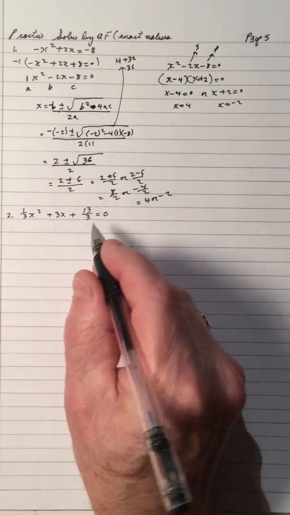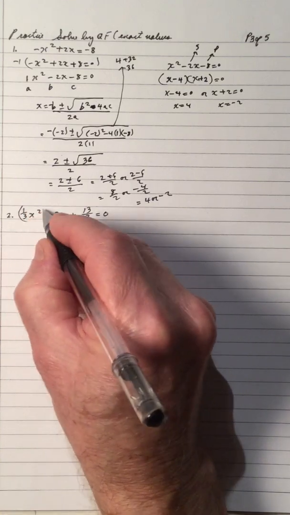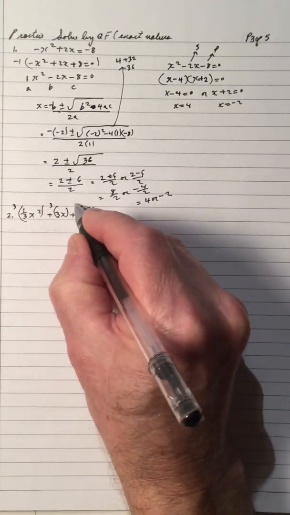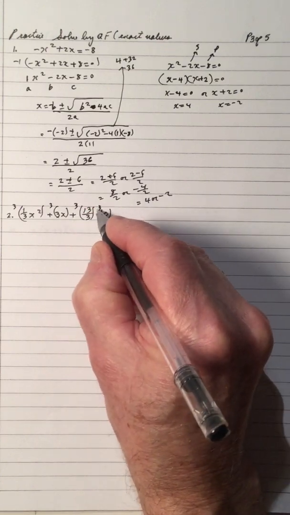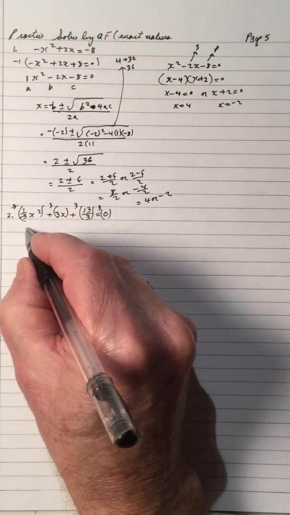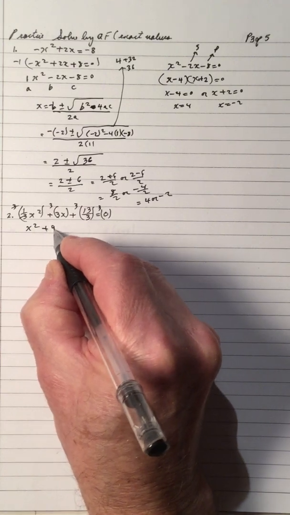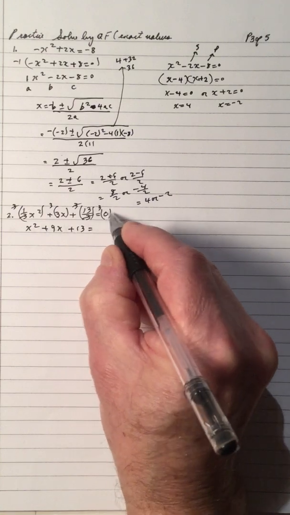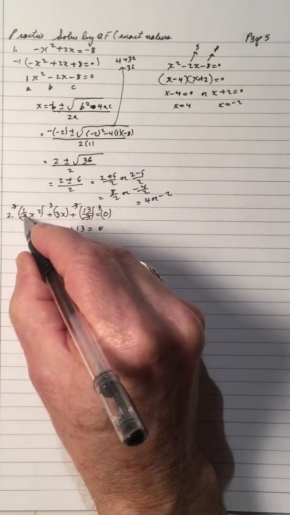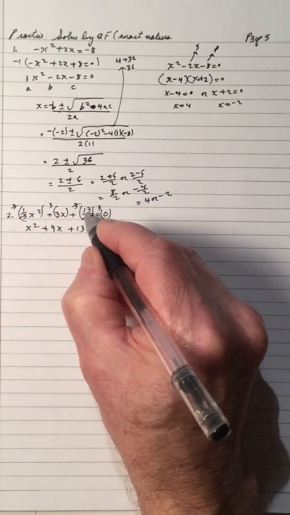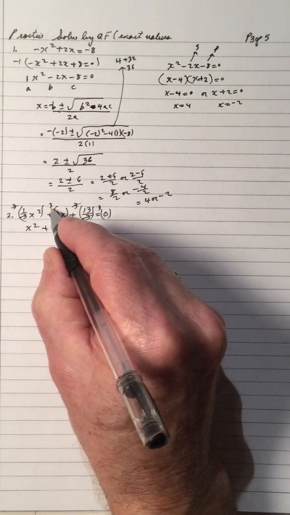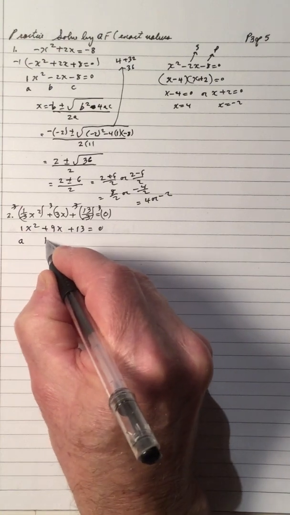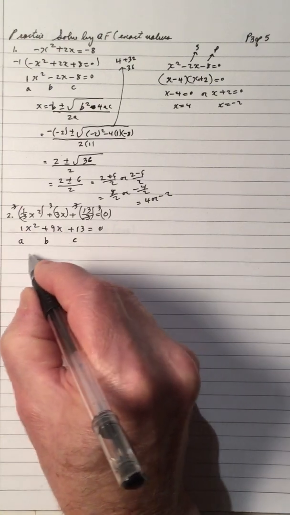Number 2, we have fractions, so the LCD is 3, so I'll multiply all terms by 3. And when I do, every denominator will cancel out. 3 times 0 is 0. Notice they cancel out here. They get the 1. They cancel here to give you 13. They didn't cancel here, so I got a 9. And so A is 1, B is 9, C is 13.